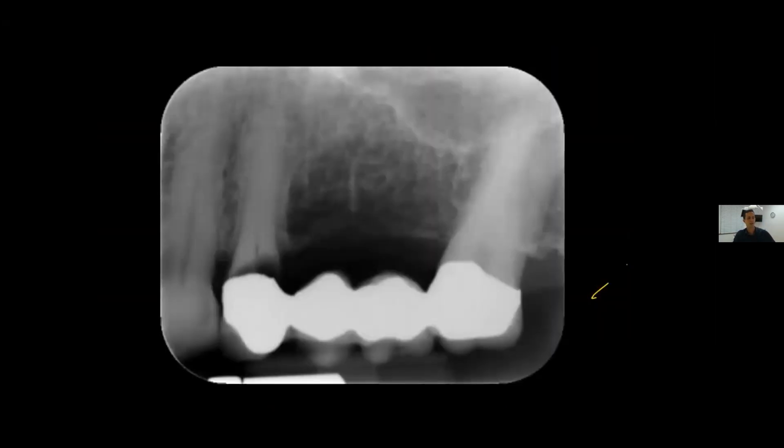Now, this is a case that I also did long ago, and I obviously would have done it very differently with the knowledge that I have today. But I did this just before the socket shield became the go-to option. I had decided that I didn't want to place an implant in the 2-4 area because I didn't want to extract that root and lose all my bundle bone and lose the entire buccal surface, which would have aesthetic consequences.